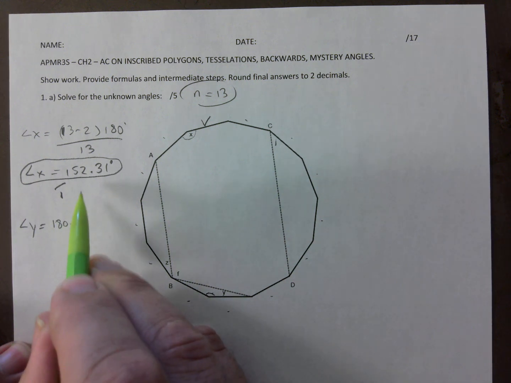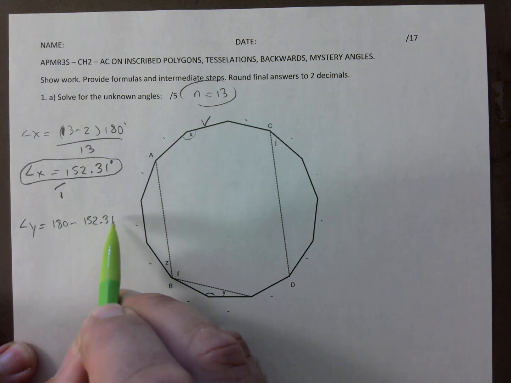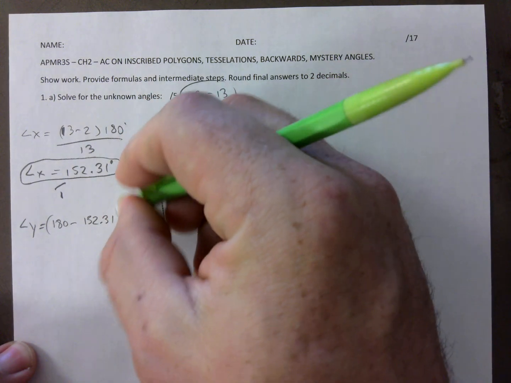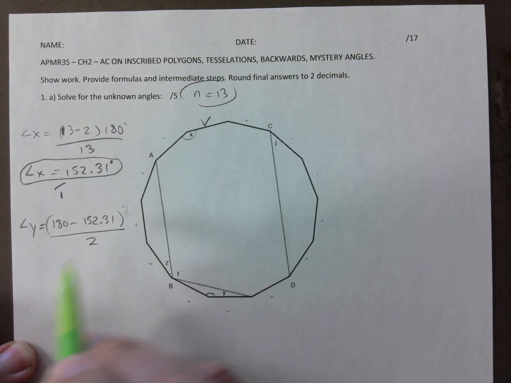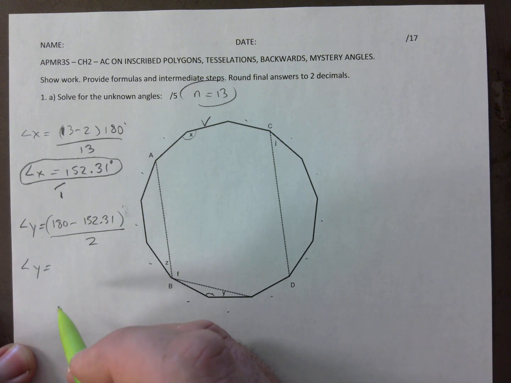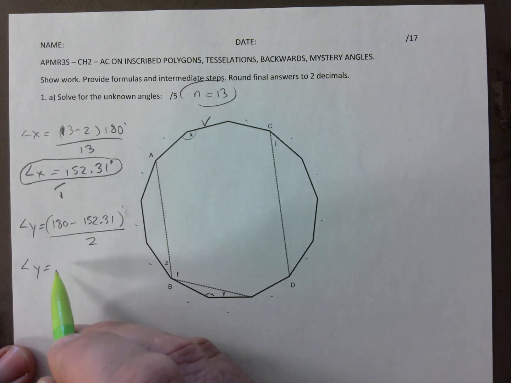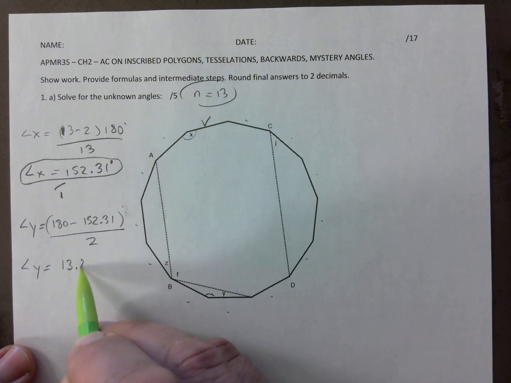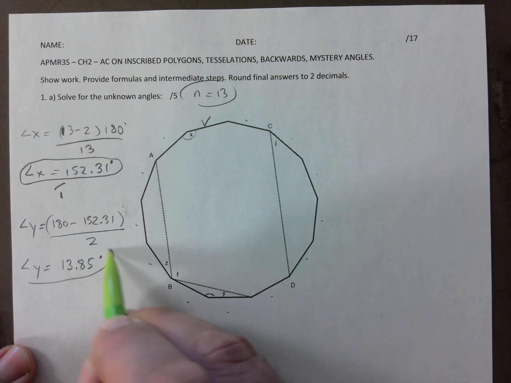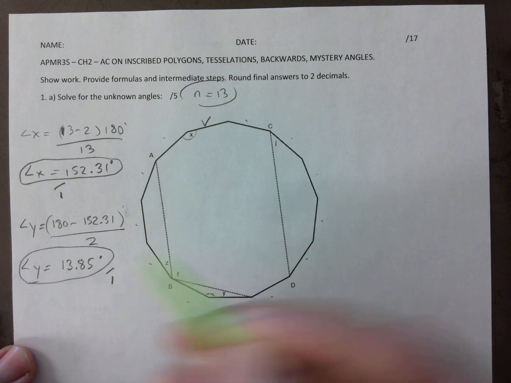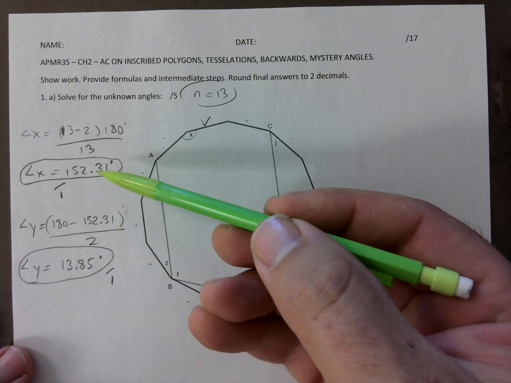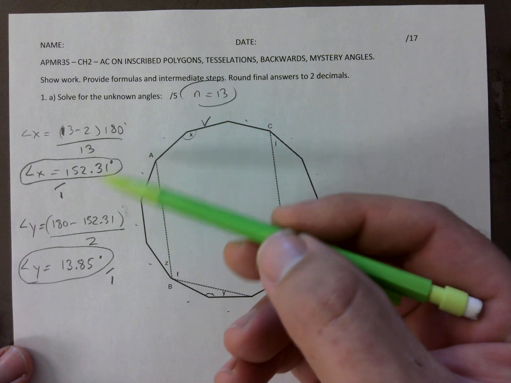So 180 minus 152.31. That gets divided, sorry, that's squaring it. It's not dividing by. Divided by half, by 2. So Y, if you do that correctly, 13.85. That's correct. You get a mark for that one. And obviously, if you made a mistake here, take off 1.